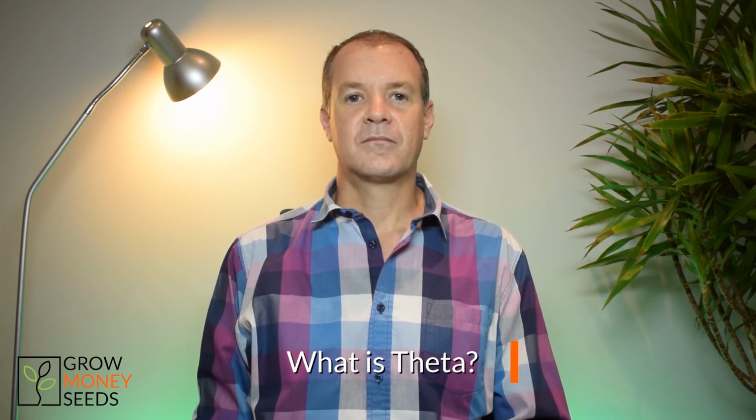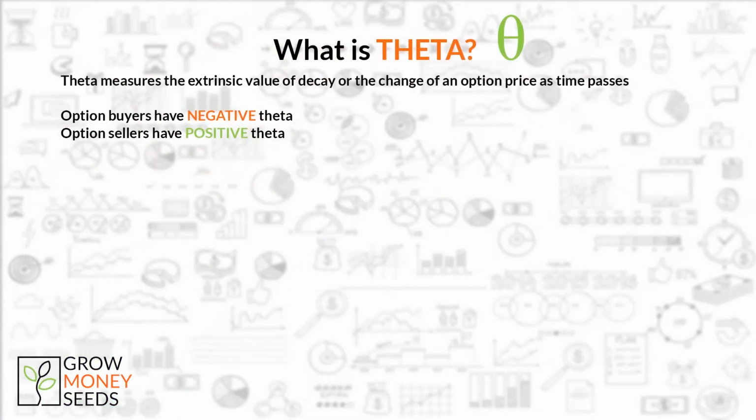What is theta? All option contracts have a set period of time, and at the end of their contract period, they may be exercised and become stock or expire worthless. Theta measures the extrinsic value of decay, or the change of an option price as time passes.